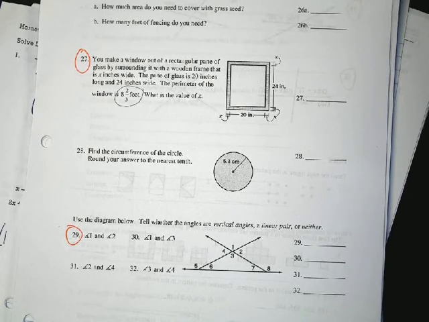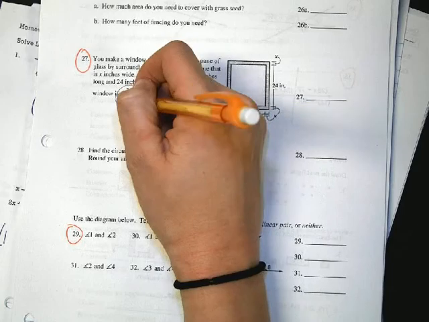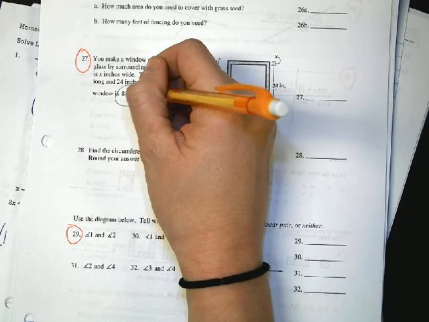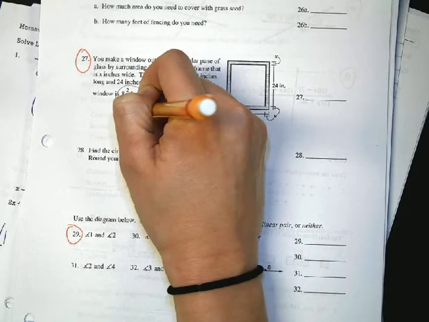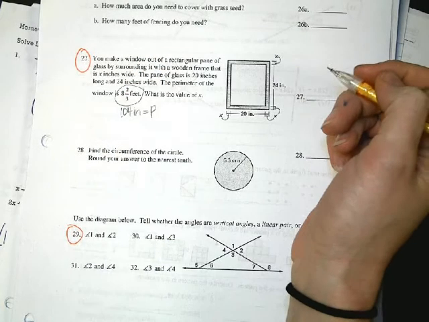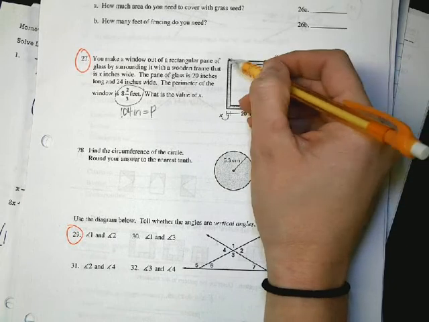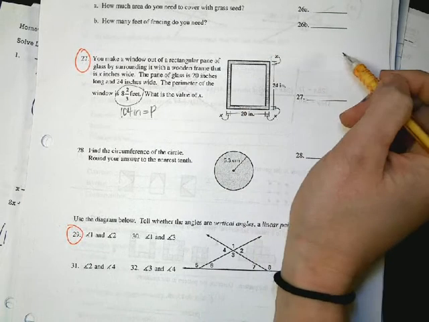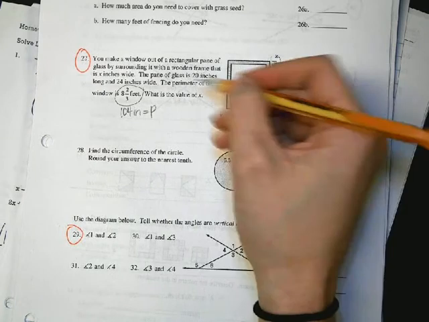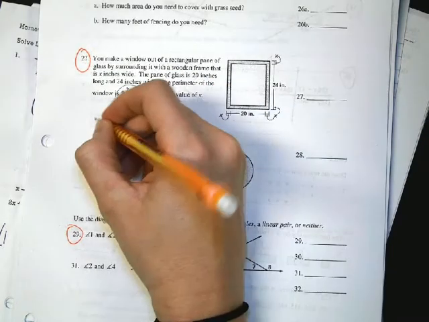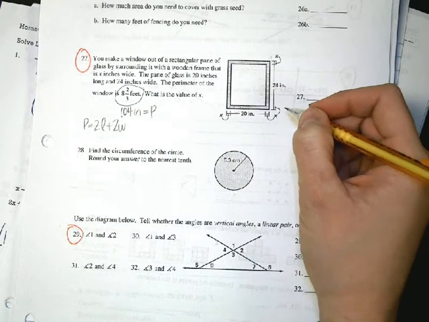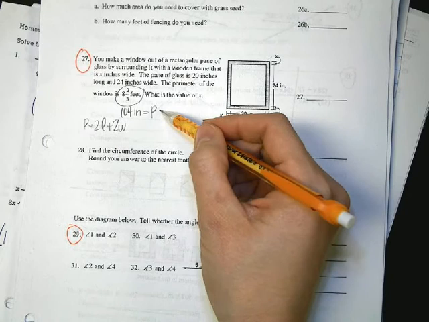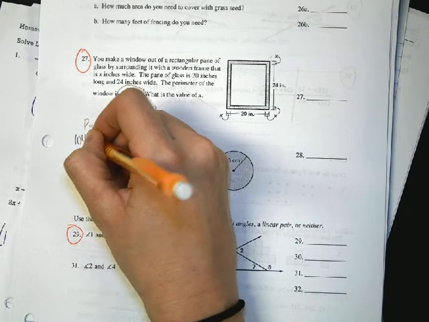From here, I know that perimeter of a rectangle, just like we saw before, is P equals 2 times the length plus 2 times the width. I know the P, the perimeter, is 104, so I can put that in for P. Then I rewrite my formula as 2, and instead of the L, instead of the length, I'm going to write what I have here, which is 24 plus 2 x's. 24 plus 2 x's, because 24 plus each side of the frame is x, so that's 2 x's.